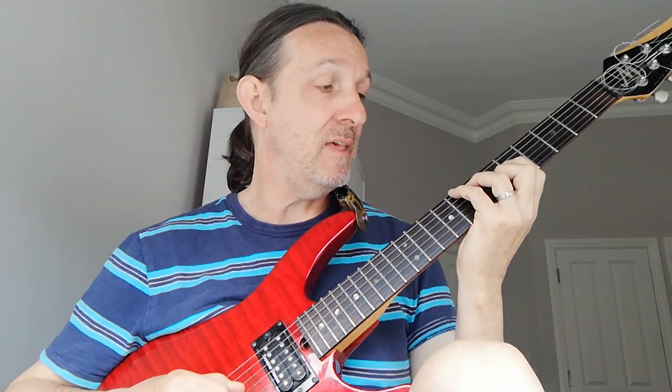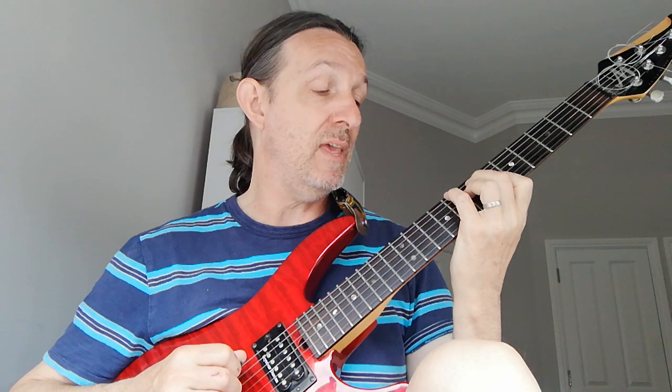So if we go back to the C, and if we move the B flat to G, we have a triad with a flat 9, C, E, G, D flat. We can move the G down to G flat. And if we move it up to A, we have a 13 flat 9. That's C, A, C, E, A, and D flat. That's A over C.